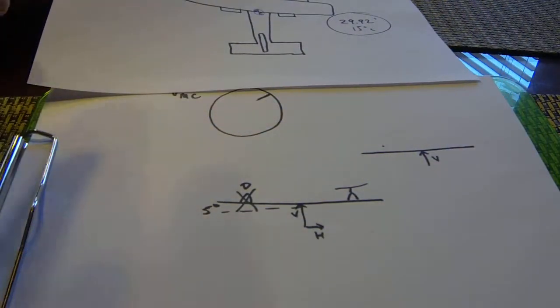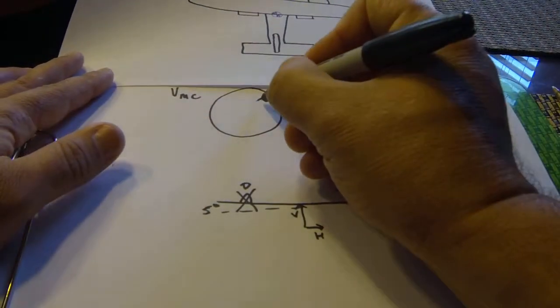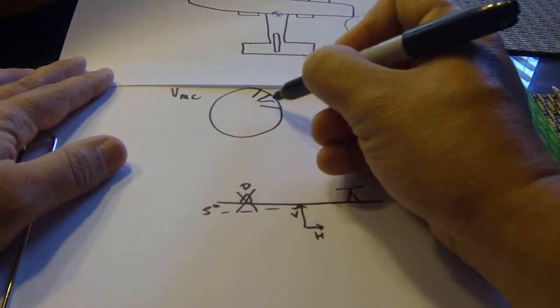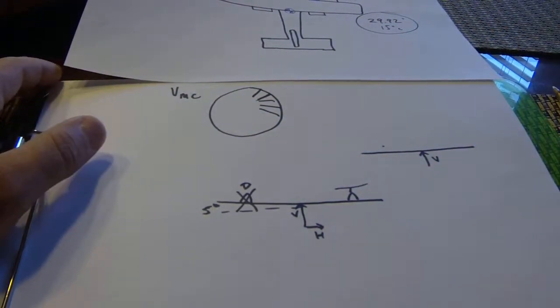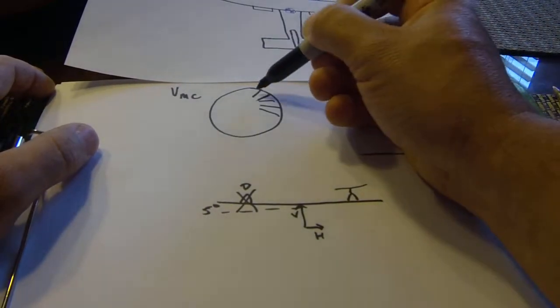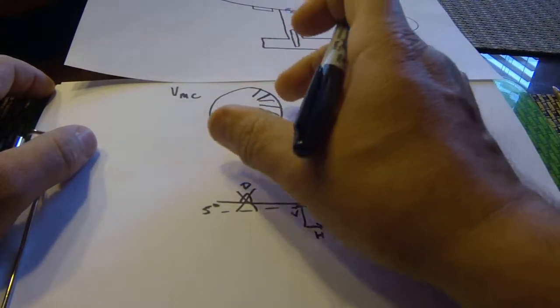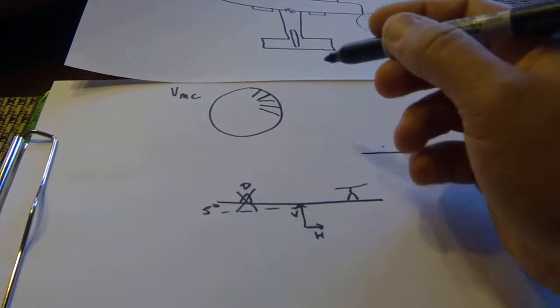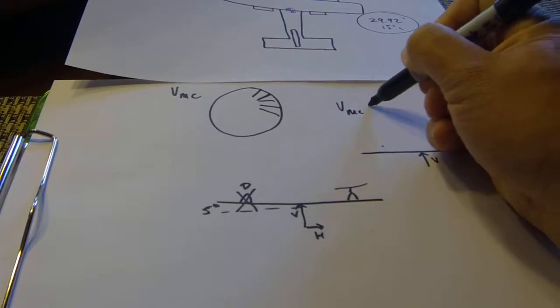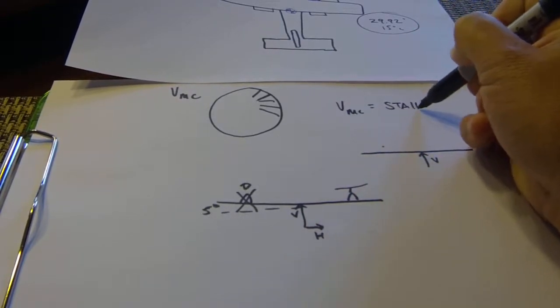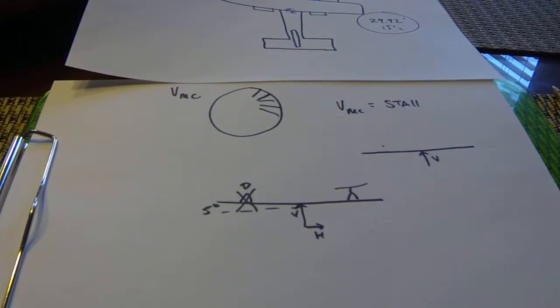We fly in all different kinds of conditions, so this VMC value is going to vary all around the spectrum. Obviously, we want VMC as low as possible. That gives us the widest operating range. There may come a point where VMC is equal to our stall speed, in which case we've got bigger worries because we are stalling and we need to regain some airspeed.